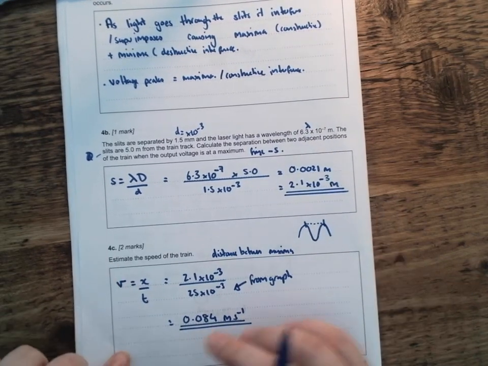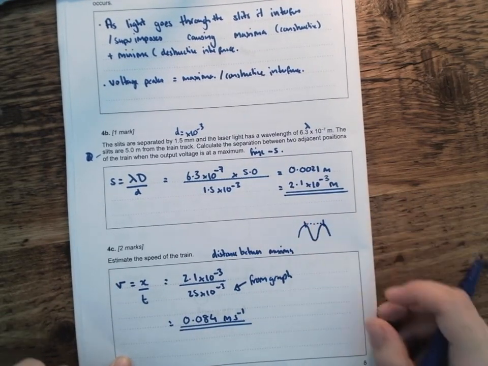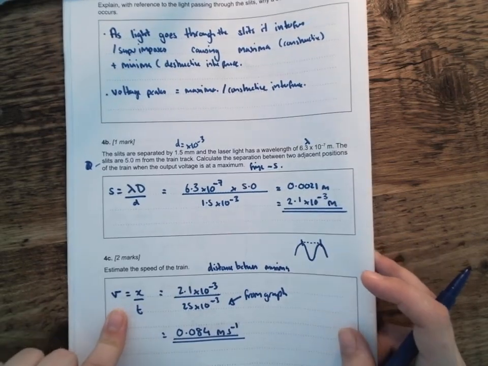So that was a little bit of a tricky one. We had to use the graph there and use that idea, although it was a really simple equation. It's a little bit harder to figure that one out.